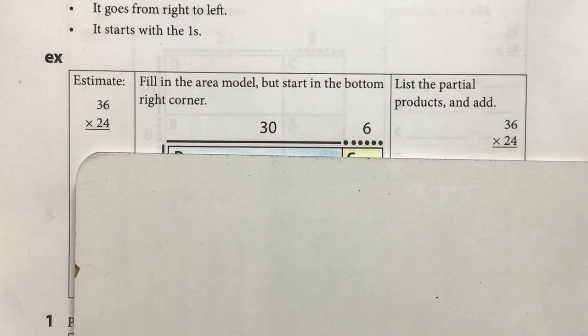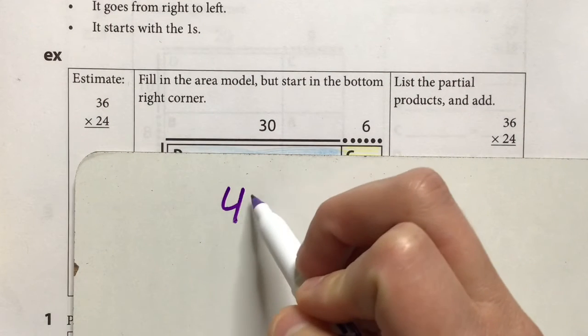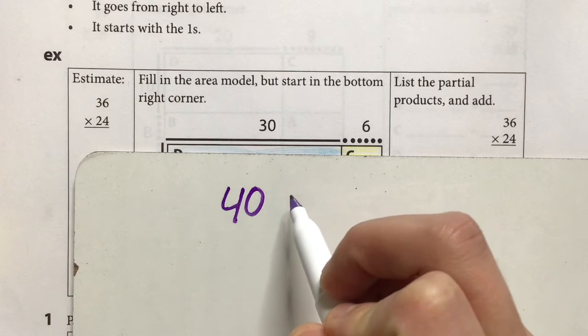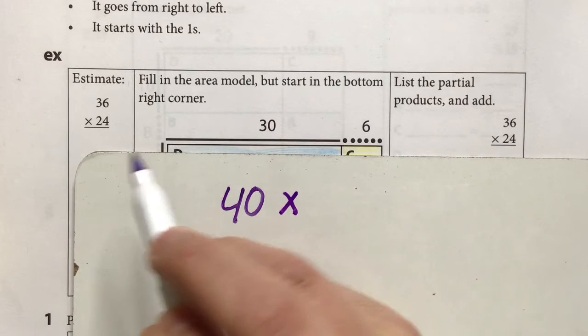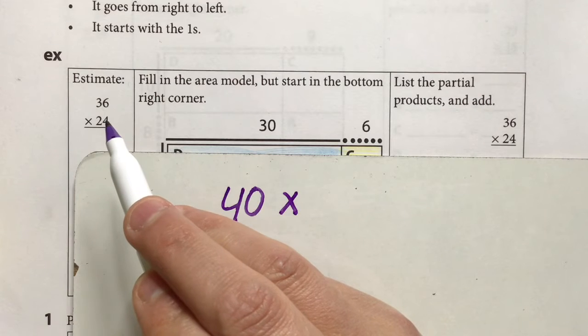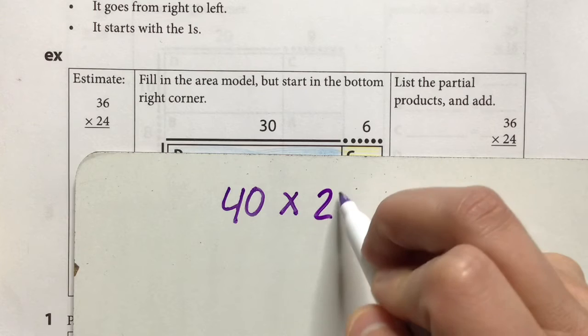So I have my whiteboard here. And to estimate, it's just change your numbers into friendly numbers. So when I think of 36, I'm going to round 36 to 40. 36 is closer to 40. Remember that rhyme, 5 or more raise the score, 4 or less, let it rest. So 36, I'm going to round up to 40, and I'm going to multiply by 24. I'm going to change 24 to 20 because 20 is closer to 24. So these are going to be friendly numbers.